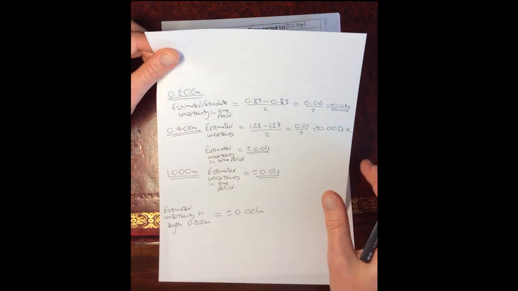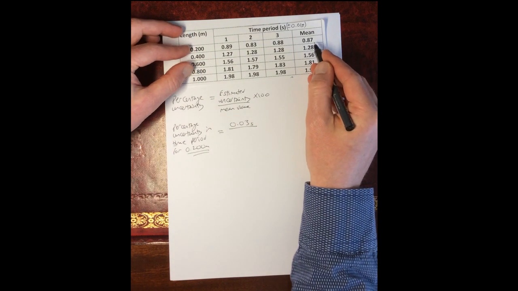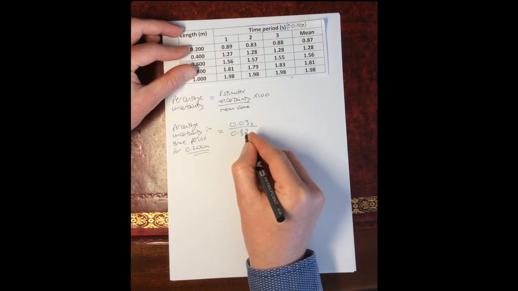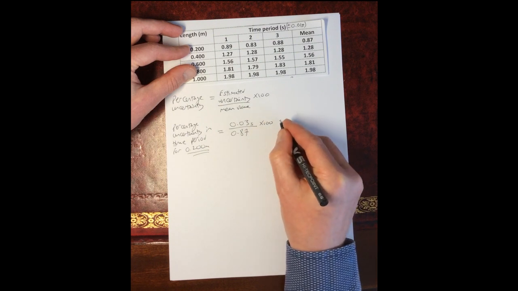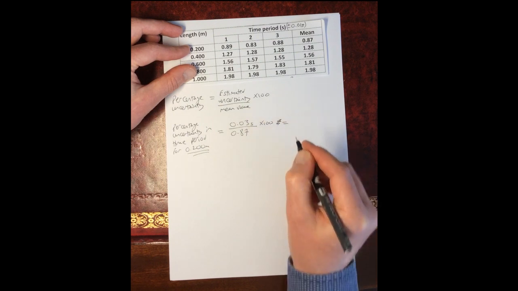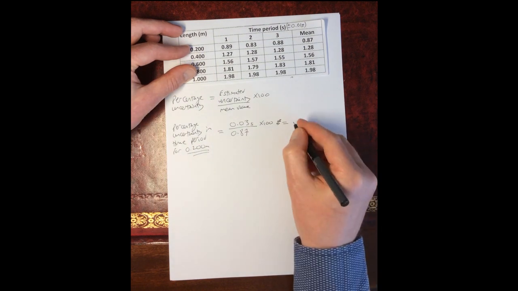Okay, 0.03 seconds. We know that the mean value in that time is 0.87 seconds. So we divide those and then multiply by 100. And that's going to give us our result here. Okay, and if you type that into a calculator, you'll get 3.45%.